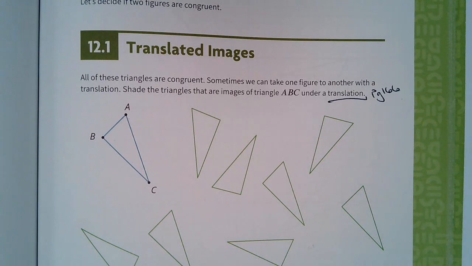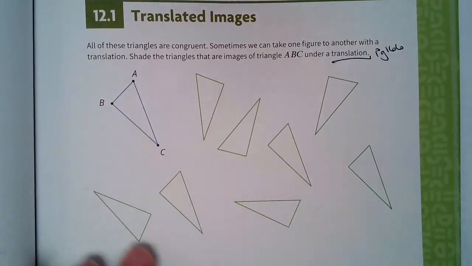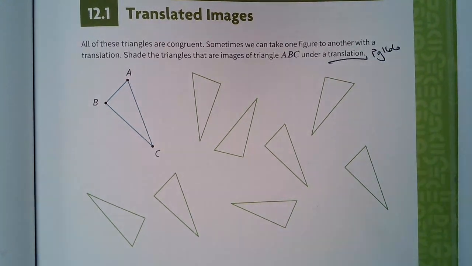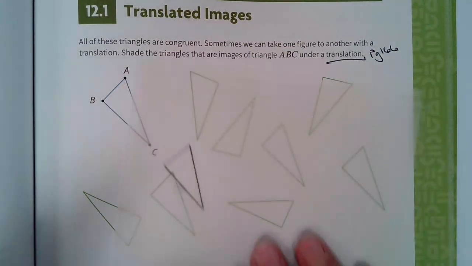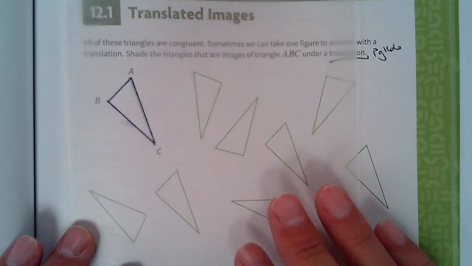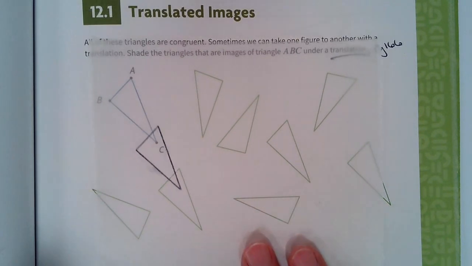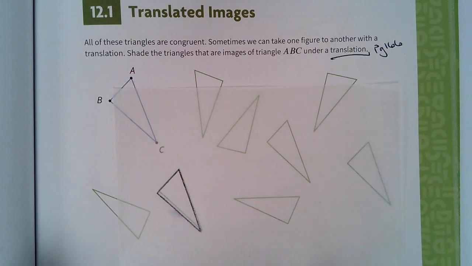Notice it doesn't talk about changing the size or the shape in any way. Now, I think some of you might be able to just look at this and decide which ones are congruent. I went ahead and traced ABC, and I looked at these. I can see I could just slide it right over here because it's talking about a translation.